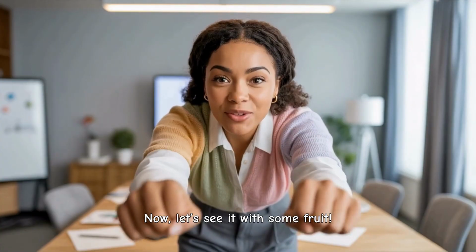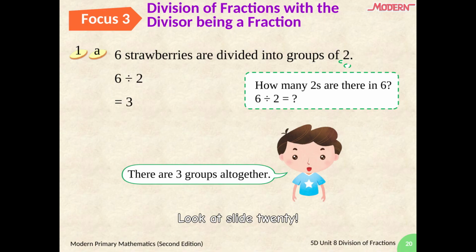Now, let's see it with some fruit. Look at slide 20. A quick review of the basics. 6 strawberries divided into groups of 2. How many 2s are there in 6? We count. 1 group, 2 groups, 3 groups. 6 divided by 2 is 3. See? Division is always just asking, how many of these are in that? Even with whole numbers. Now, let's take this exact same logic and apply it to something a little bit juicier.